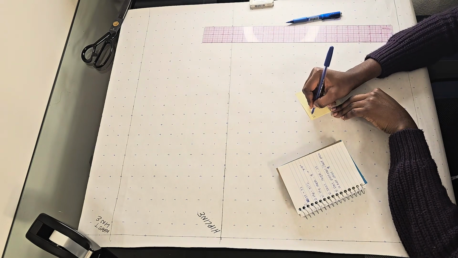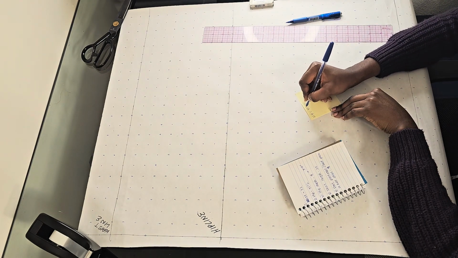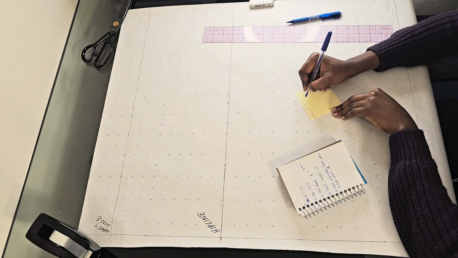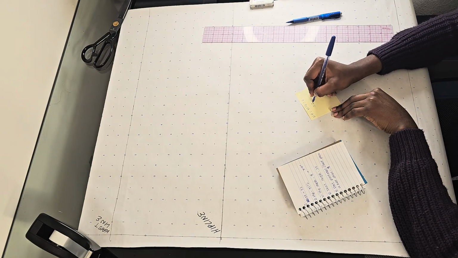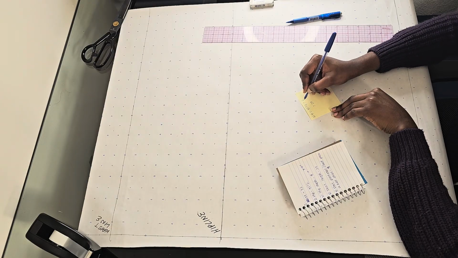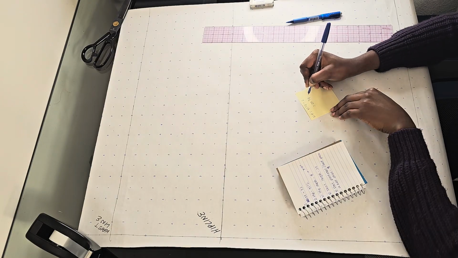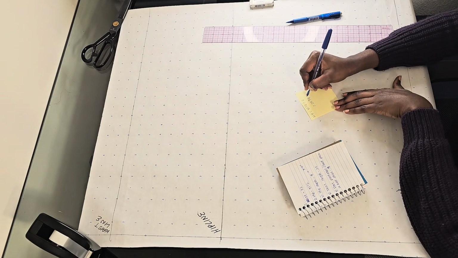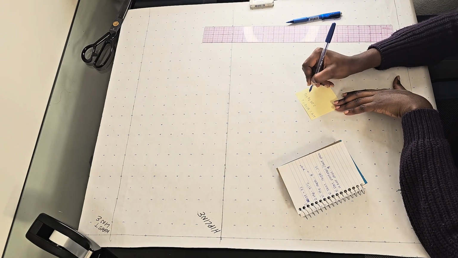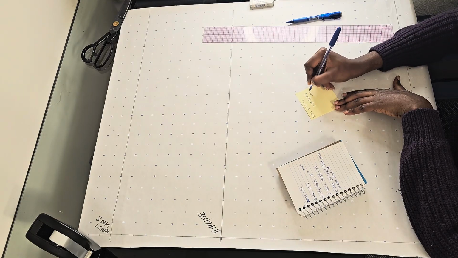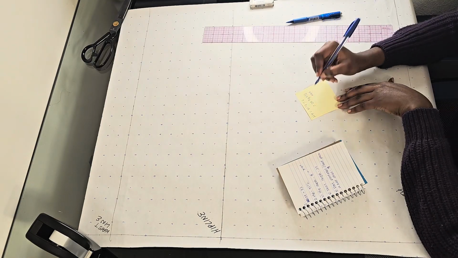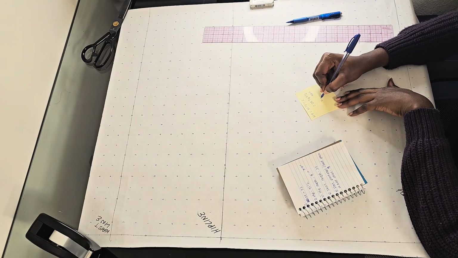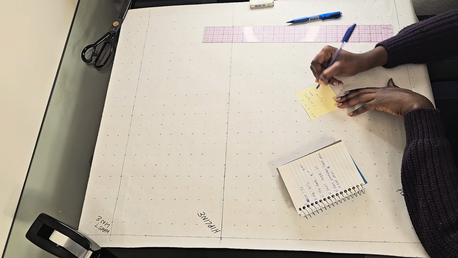So 41 and a half divided by 2 is 20 3/4. To this 20 3/4, we're going to add half an inch ease allowance, or ease. So 20 3/4 plus half would give us 21 1/4.